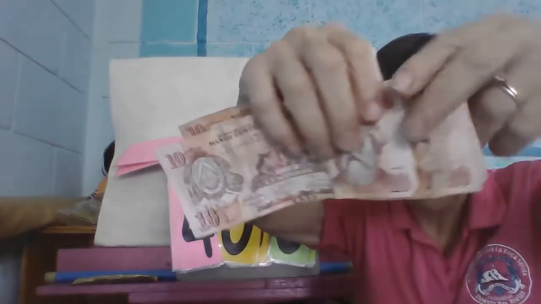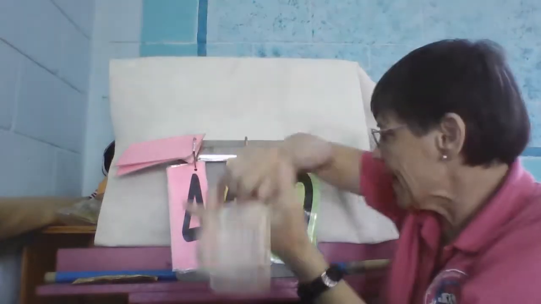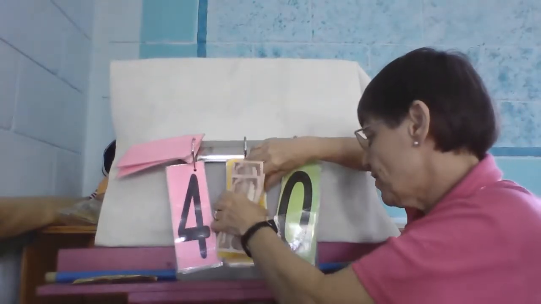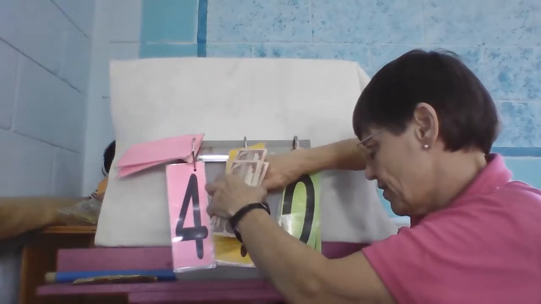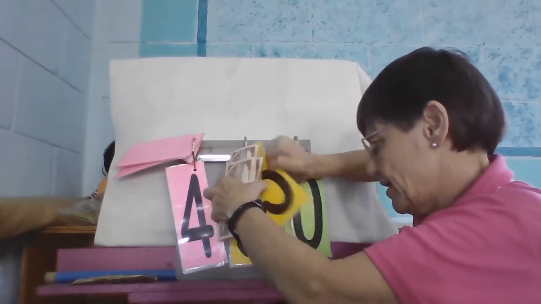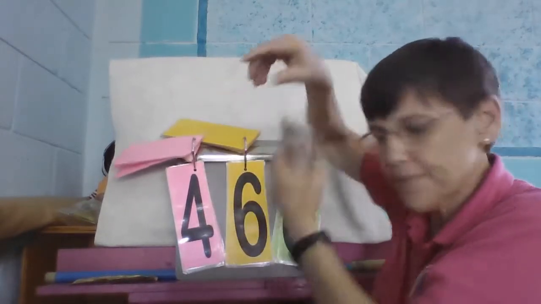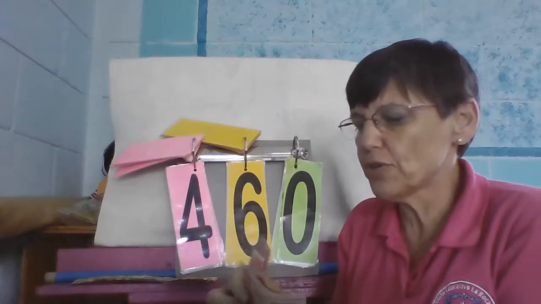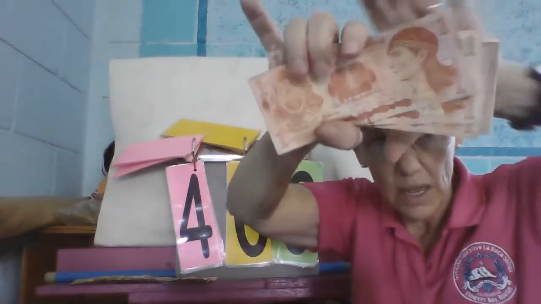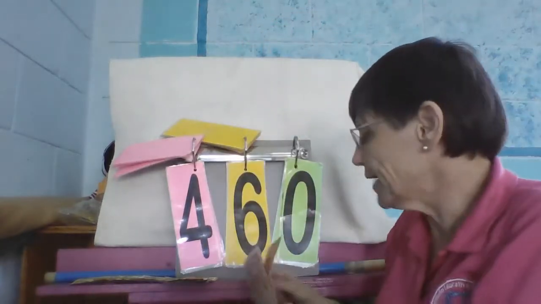What are these? These are 10s. 1, 2, 3, 4, 5, 6 10s. And how many of the 1 lempiras? Let's do 7 of these. 1, 2, 3, 4, 5, 6, 7. Okay, so we have 7 1 lempira bills.